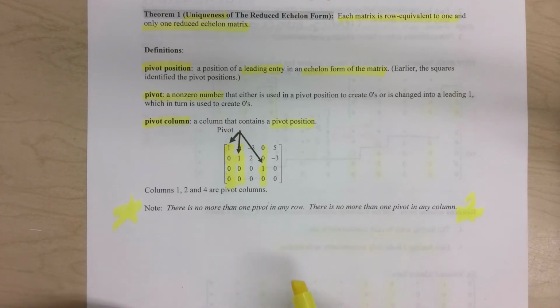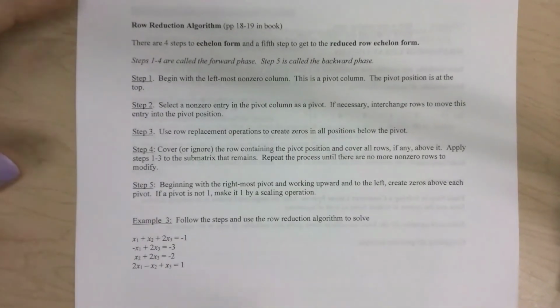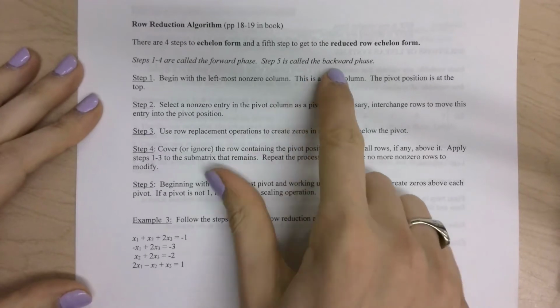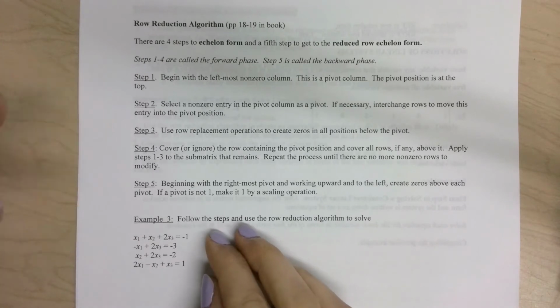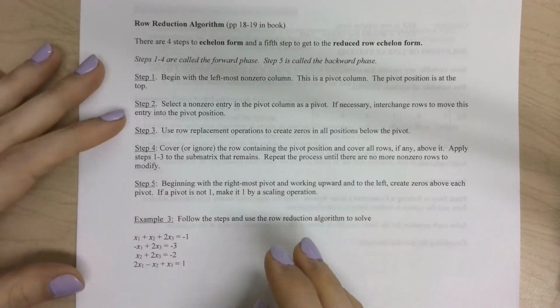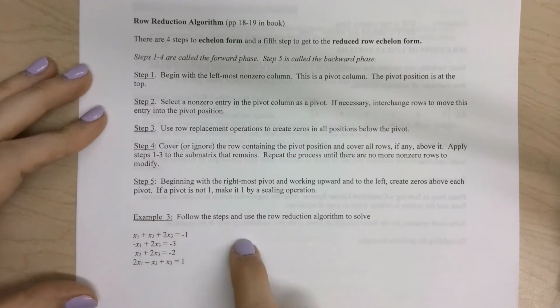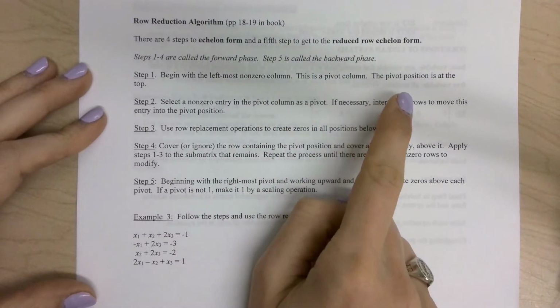And that also helps us prove things when we start talking about what the theoretical meaning of our matrices means in a little bit. Something that we've already done in 1.1 is this row reduction algorithm. It's also in your book if you'd like to read through it. But there are 4 steps to the echelon form, and then the 5th step is to get reduced row echelon form. I really like to focus on, and again, this is why there's more than one way to get the right answer, choosing a leading entry in the top left corner, beginning with the leftmost non-zero column. We call this a pivot column, and the pivot position is at the top.